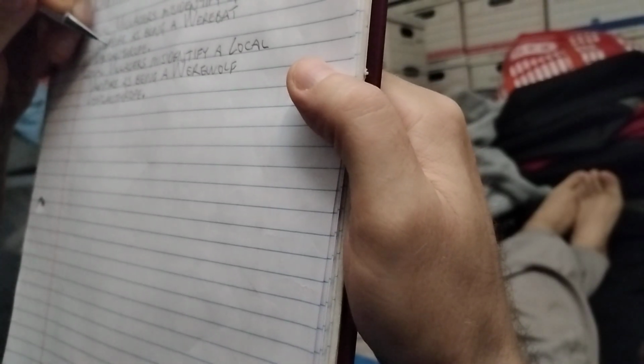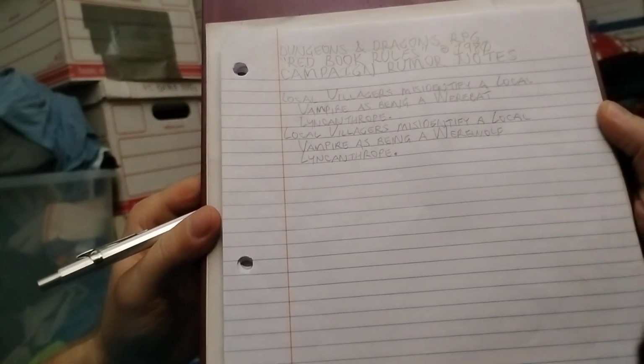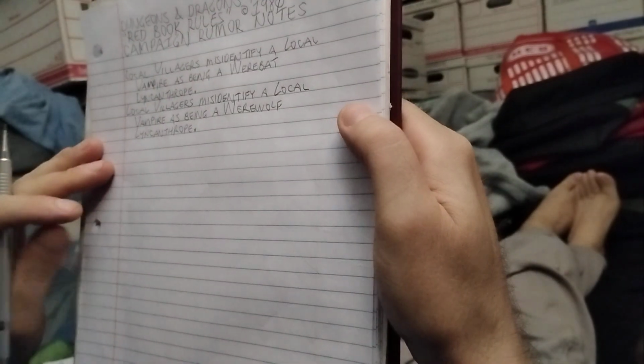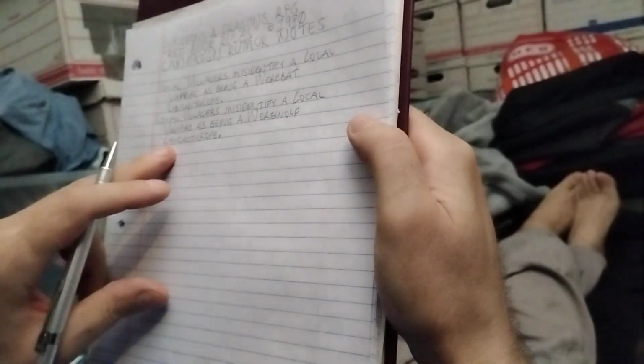Again, perfectionist on spelling here. Okay, vampire. Now the second one is actually more plausible because werewolf lycanthropes are a thing.